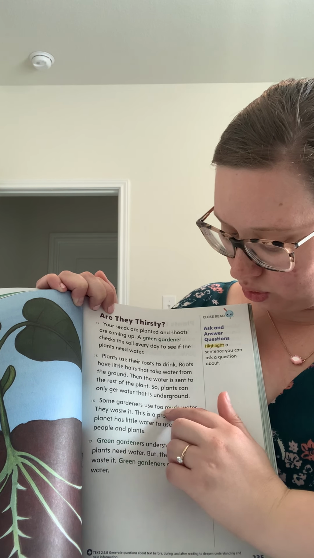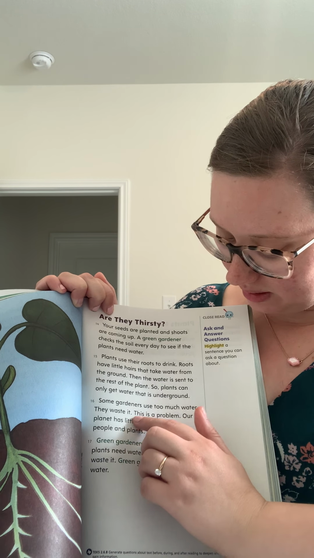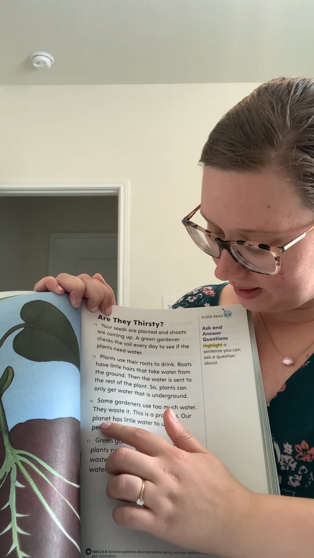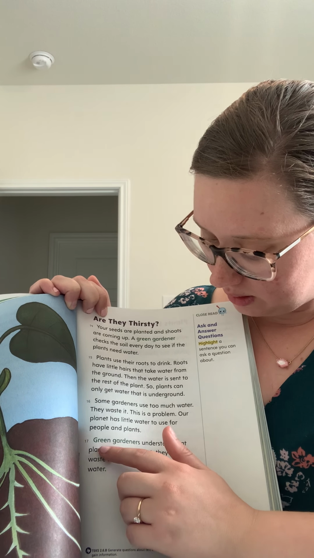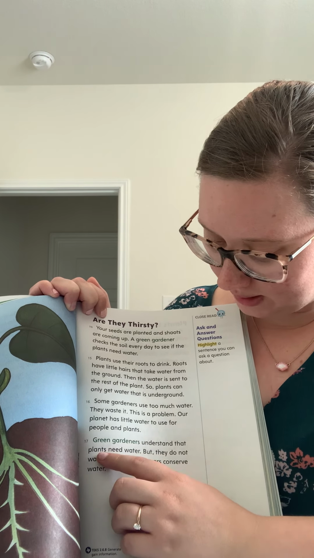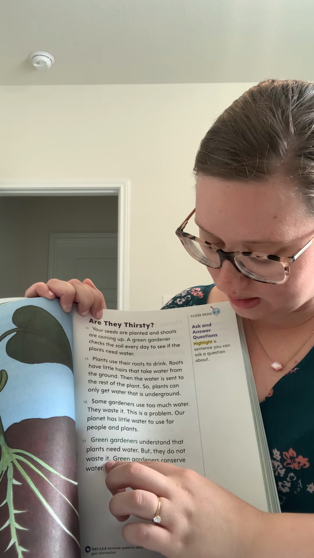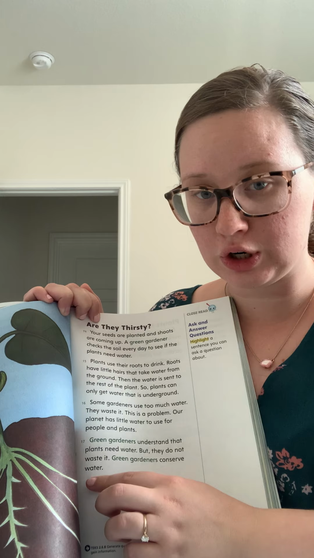Some gardeners use too much water. They waste it. This is a problem. Our planet has little water to use for people and plants. Green gardeners understand that plants need water, but they do not waste it. Green gardeners conserve water. Ooh, this makes me excited. I wish I could show y'all my plants. Maybe I'll come back with some pictures to show y'all some of my plants that I just recently got. Because I'm conserving water, and I did my research to find out what plants grow best here inside my house.